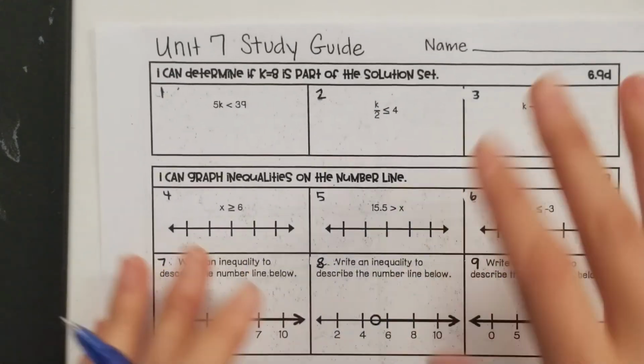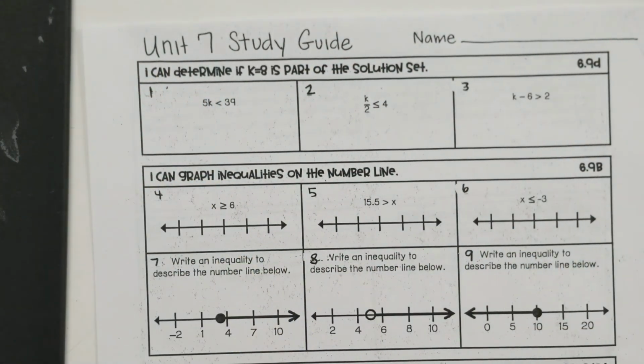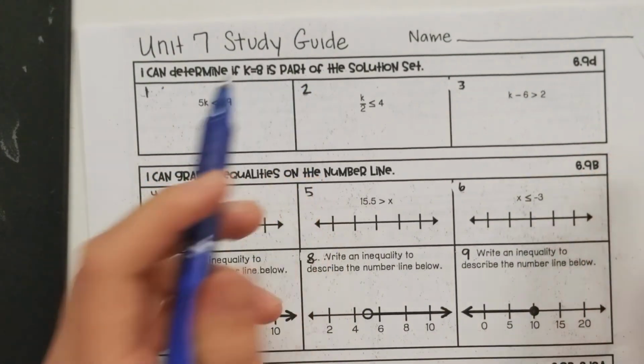Hey guys, this is Miss Yoon, and I'm going to be going over the Unit 7 study guide. So let's start with the very first three problems.